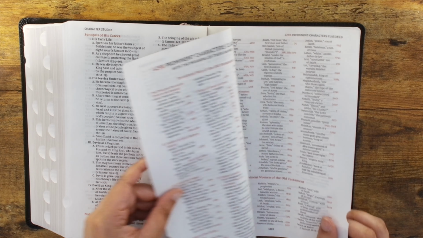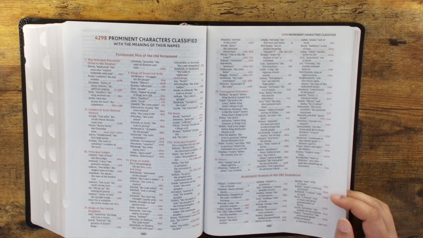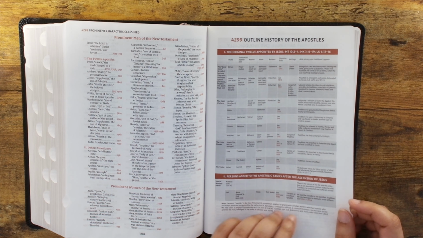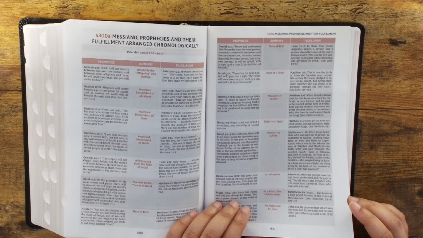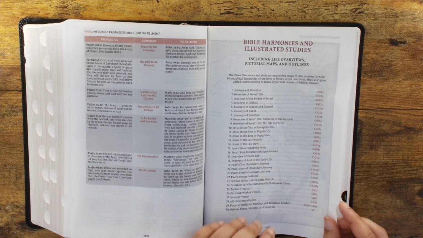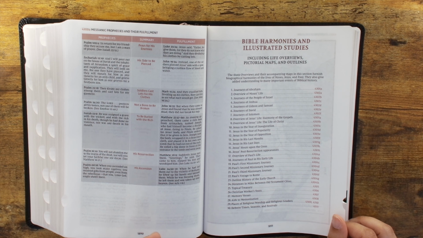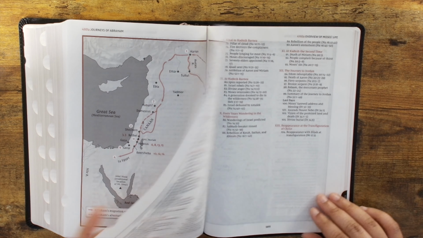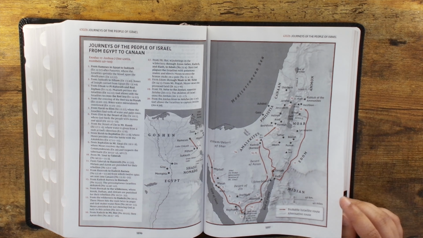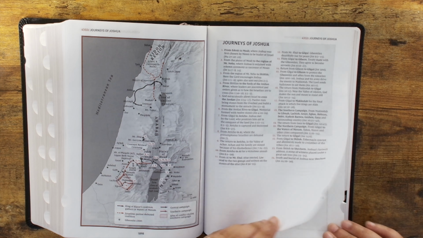You have, let's see if there's anything here, right here. Prominent characters classified with the meanings of their names. You have an outline of the history of the apostles. You have messianic prophecies and their fulfillment arranged chronologically. This is very helpful. You have your Bible harmonies and illustrated studies, so life overviews, pictorial maps, and outlines. So here's your maps here, an overview of Moses's life, journeys of the people of Israel from Egypt to Canaan, journeys of Joshua. We have an associated map there.